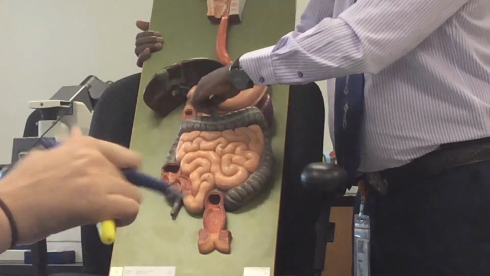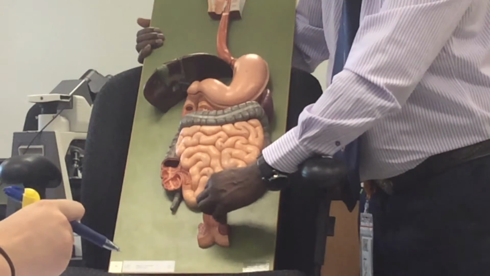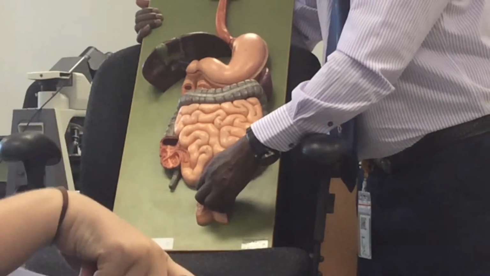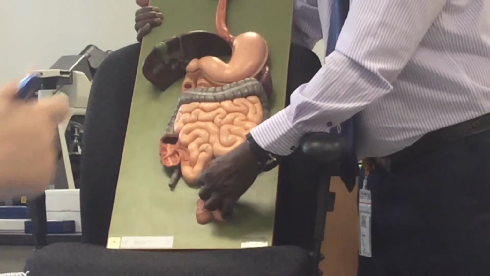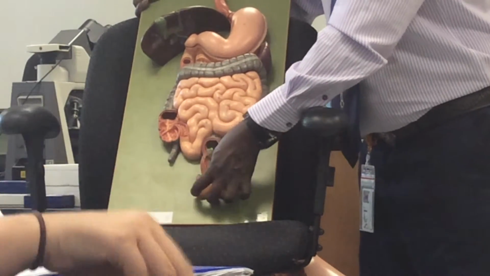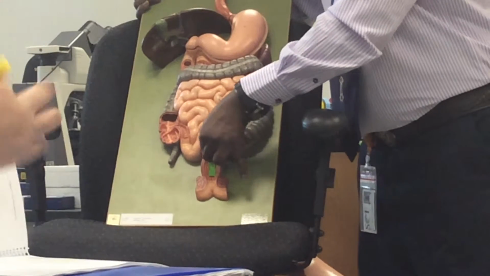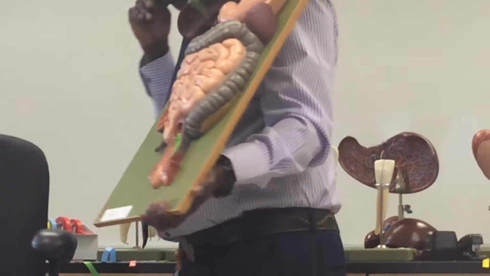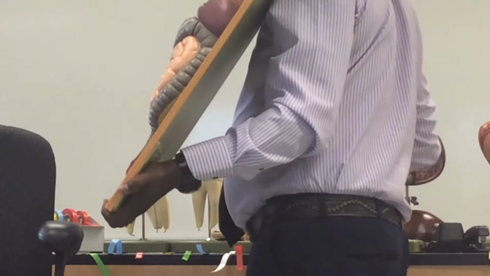After the large intestine, the next part we have is right here. And this part is called the rectum. And the rectum is going to be labeled right here, where this green tape is. Okay? Now, with the rectum, two things to pay attention to.